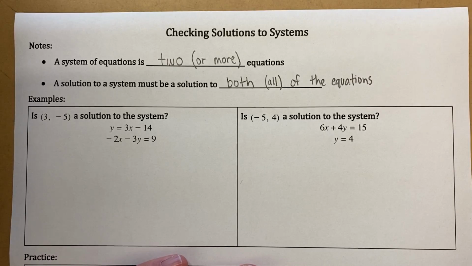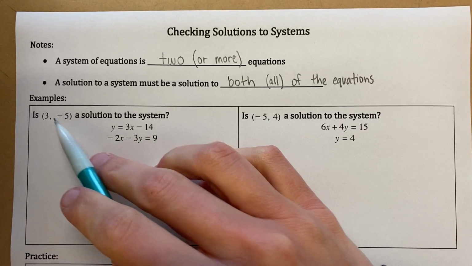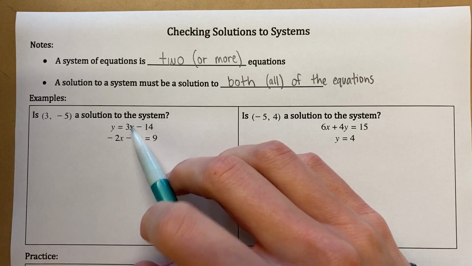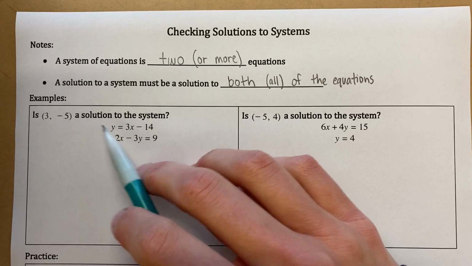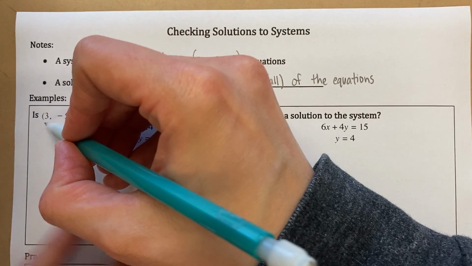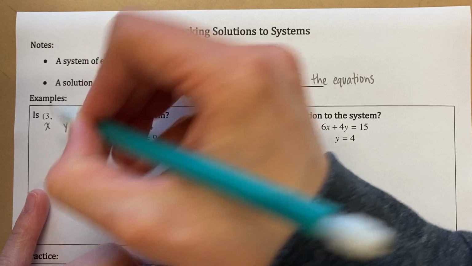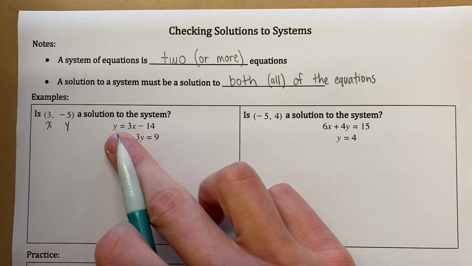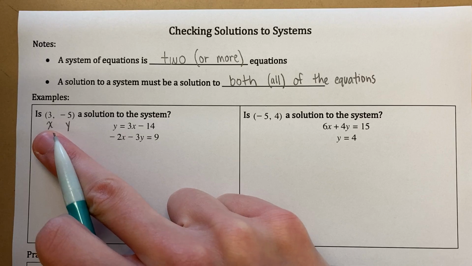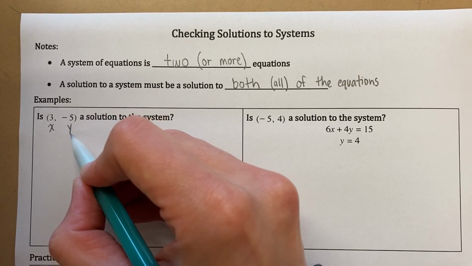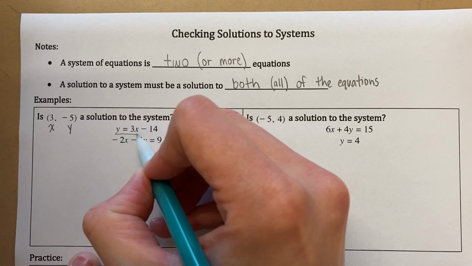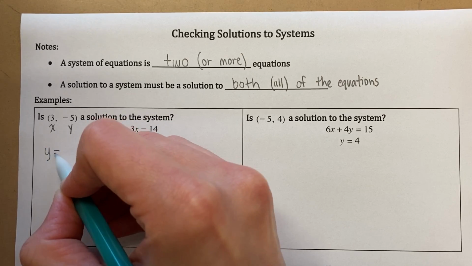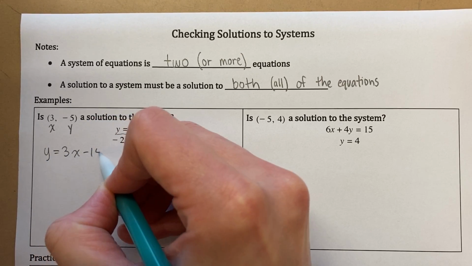Okay, so if I'm looking at this point, I want it to be a solution to both of these equations in order for it to be a solution to this system of equations. There's an x and a y, and basically what I'm going to do is take the process that I did on the previous page and do it twice. So I'm going to plug in this y, right? I'm going to use this equation first over here, and I'm plugging in my x and my y.